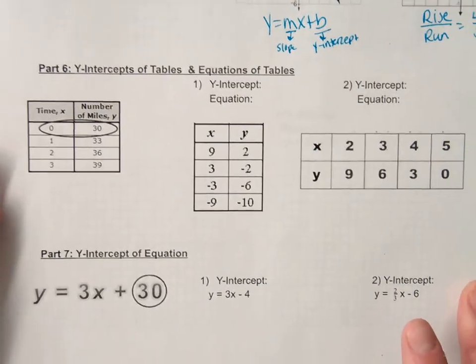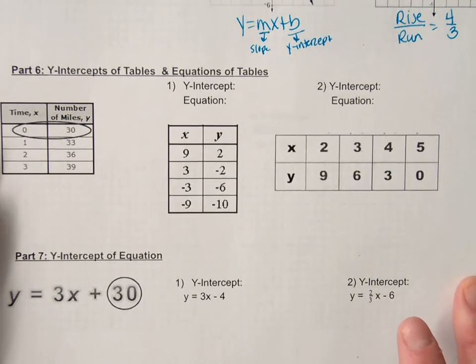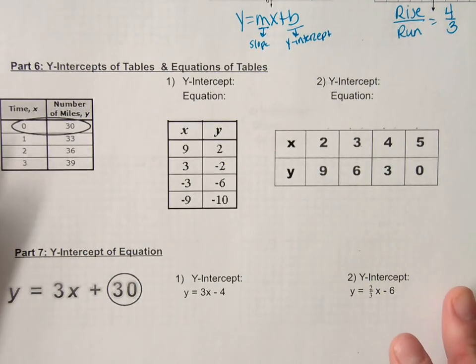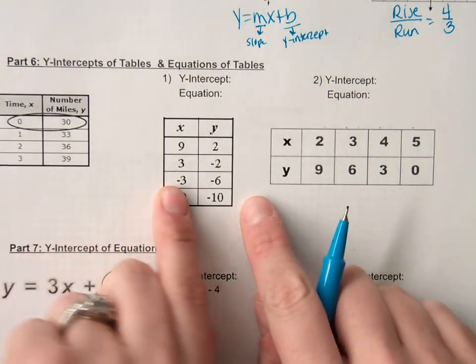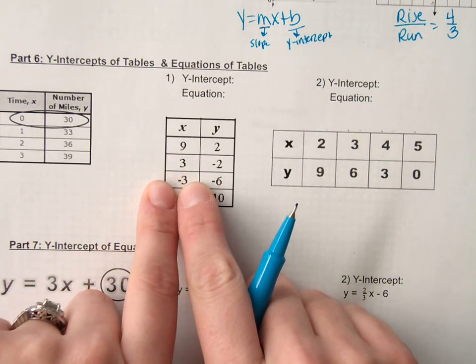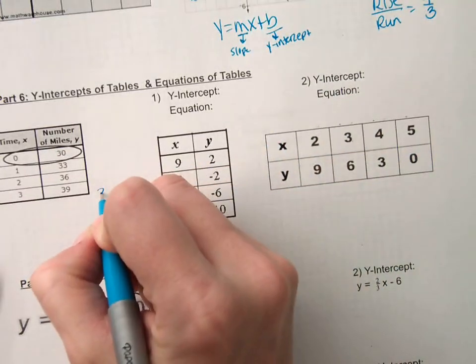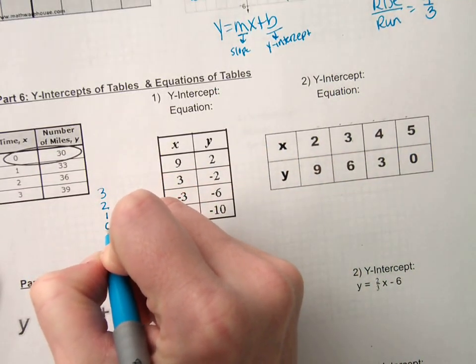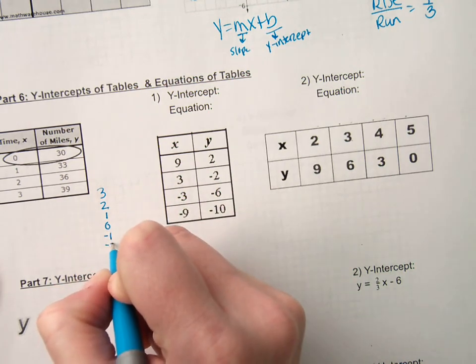And y-intercepts of tables. Remember, we have to look for where x is 0. Okay, and I actually don't have one at all. So we need x is 0. 0 is between 3 and negative 3. So I'm going to make 3, 2, 1, 0, negative 1, negative 2.